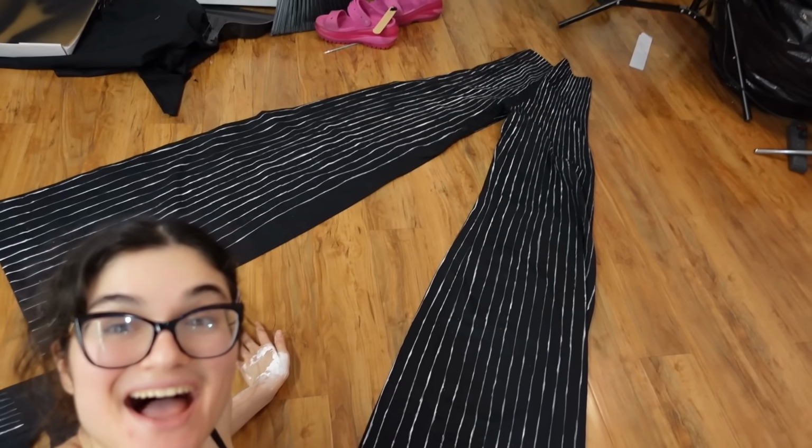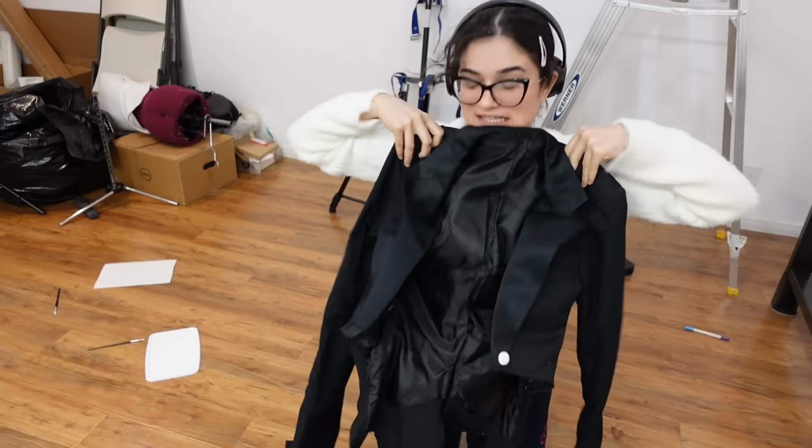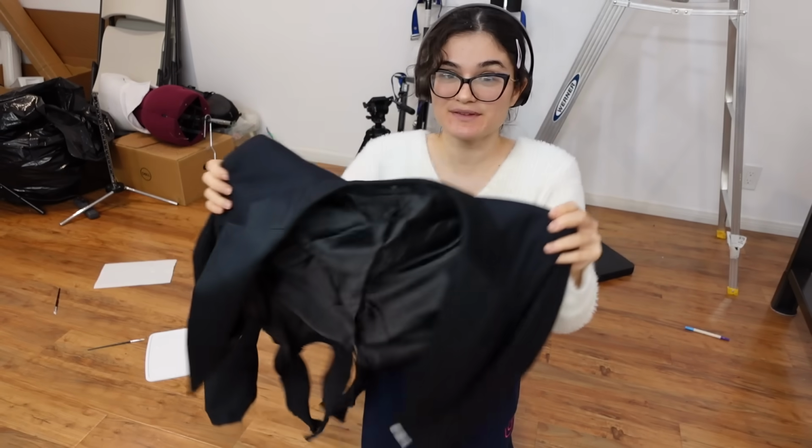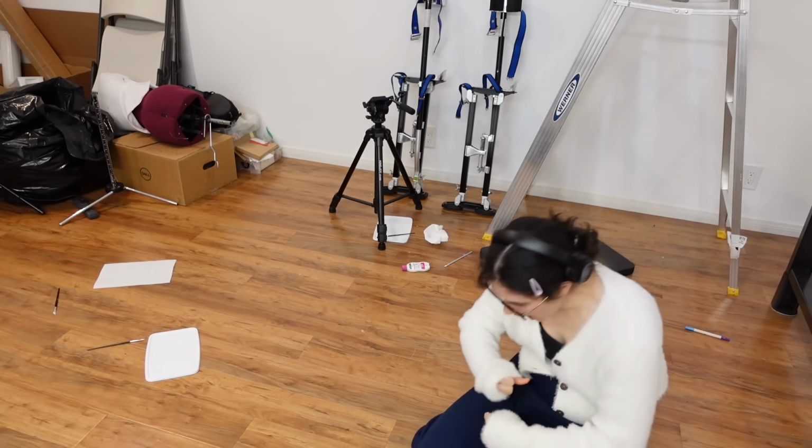Look at those beautiful pants! They're done! Woo! All we have left is this, painting the stripes on the blazer. Let's paint!